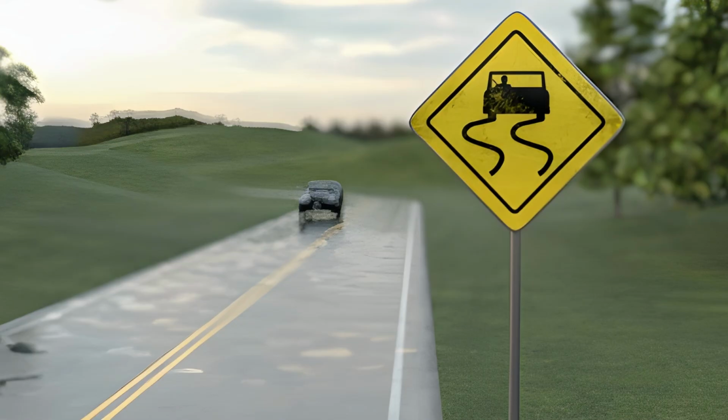Answer 3. A winding road is ahead. Incorrect. A winding road sign looks different. It usually shows a solid curvy arrow that represents the turns ahead. It does not show a car or skid marks.